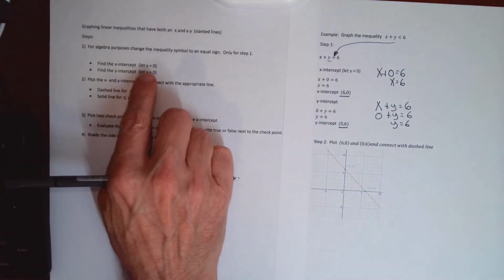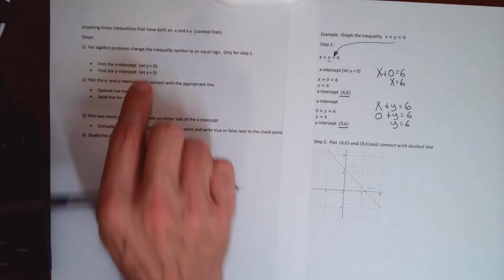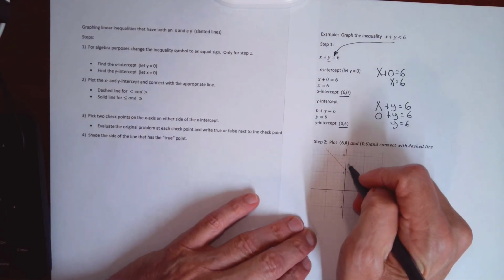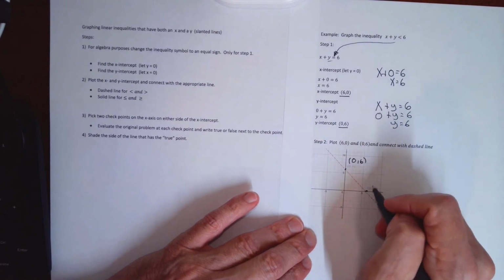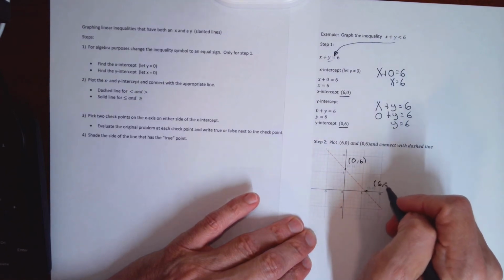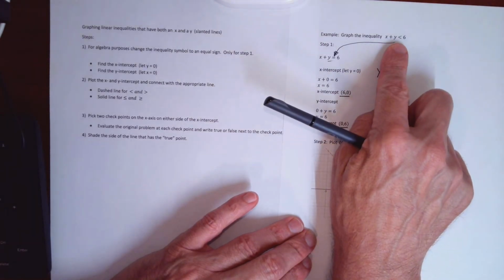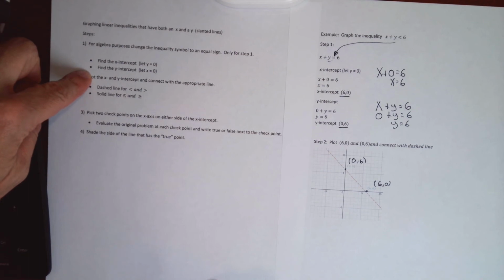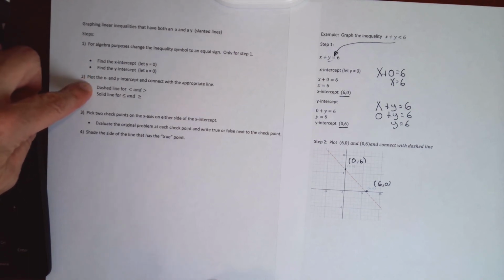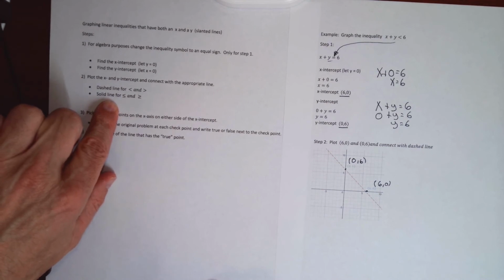So that's the beginning of my steps. I found the x and the y intercepts. Now I'm going to plot them. I plot the point (0, 6) and I plot the point (6, 0). Just like for the x's and the y's, if I had an or equal to, I would make a solid line. Because I don't have an or equal to, I get a dashed line. So I plotted the points, the intercepts, and I connected them with a dashed line because I had a less than. I would connect them with a solid line if I had an or equal to.